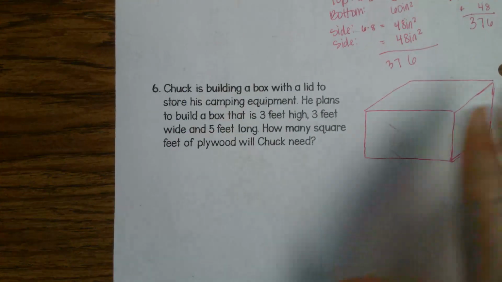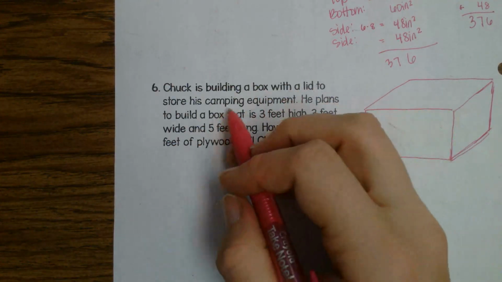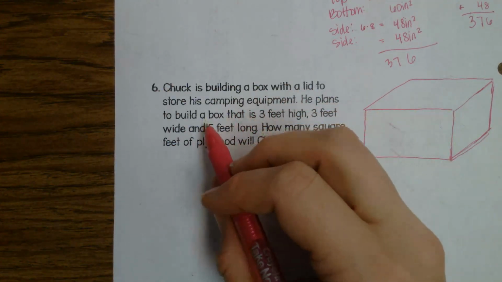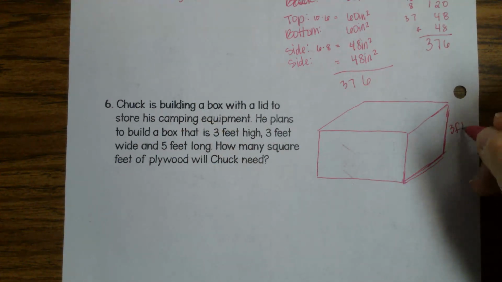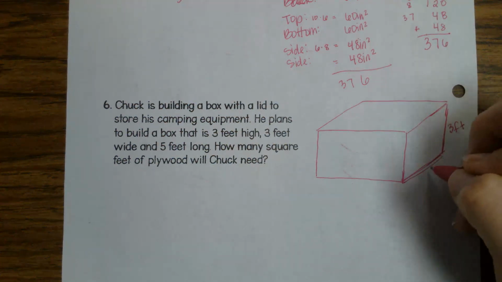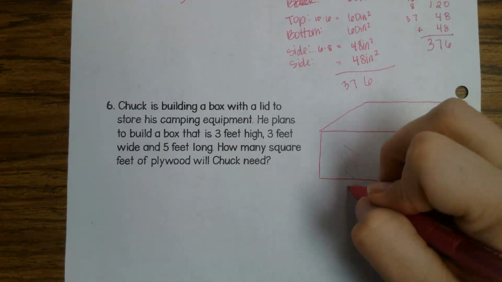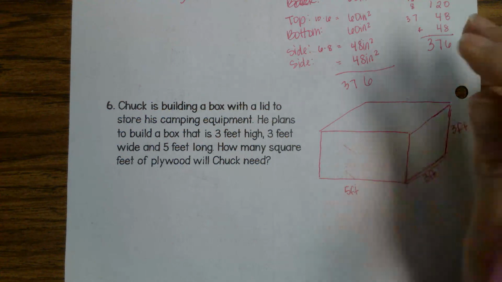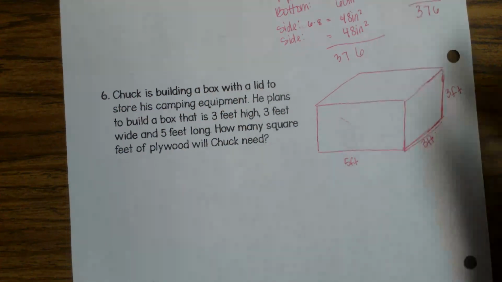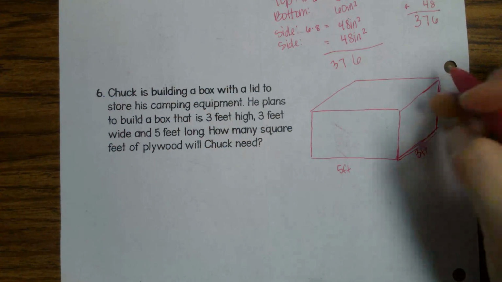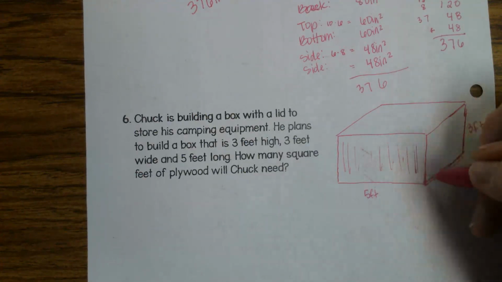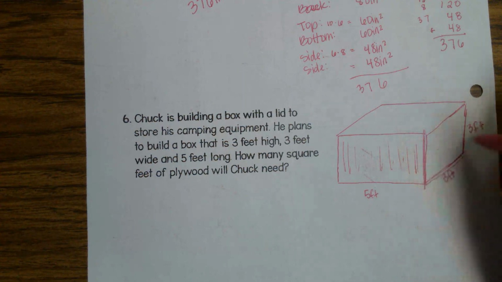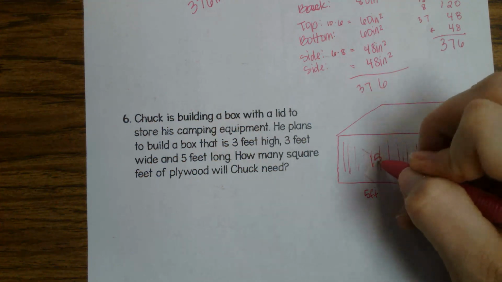Problem number 6. Chuck is building a box with a lid to store his camping equipment. He plans to build a box that is 3 feet high, 3 feet wide, and 5 feet long. How many square feet of plywood will Chuck need? Okay, well, if I think about it, the area of this rectangle here is going to be 5 times 3, so this is going to be 15.